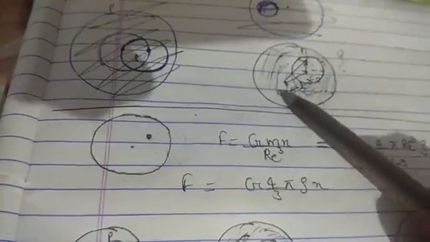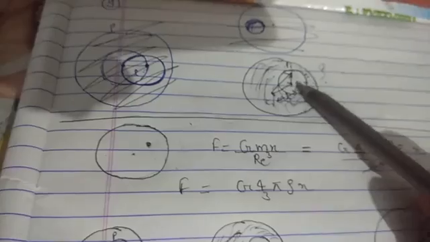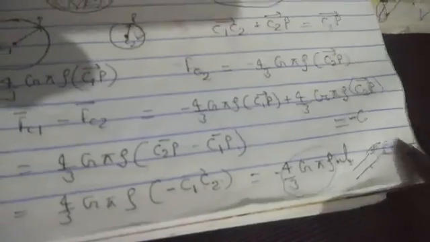It means that the force affecting a particle placed inside the cavity depends only on the distance between C1 and C2. So the particle can be anywhere, like here, like here, like here. The F net for a particle inside the cavity depends only on the distance between C1 and C2, so we write minus 4 by 3 G pi rho L.